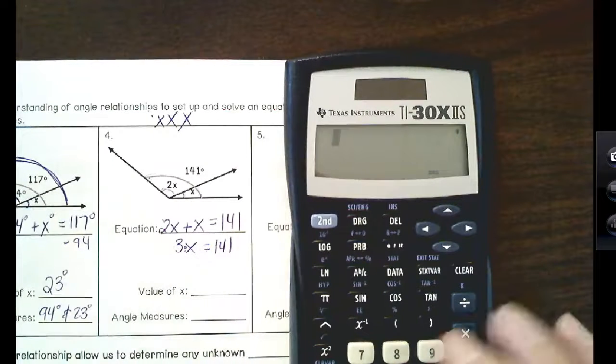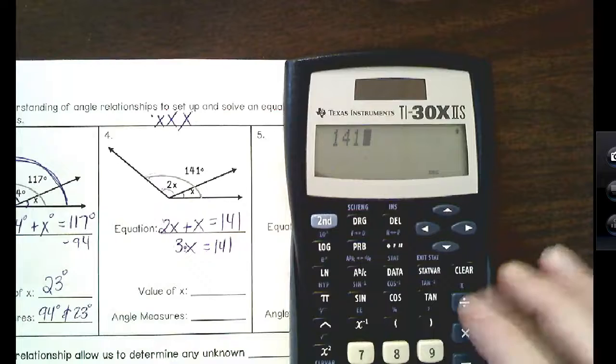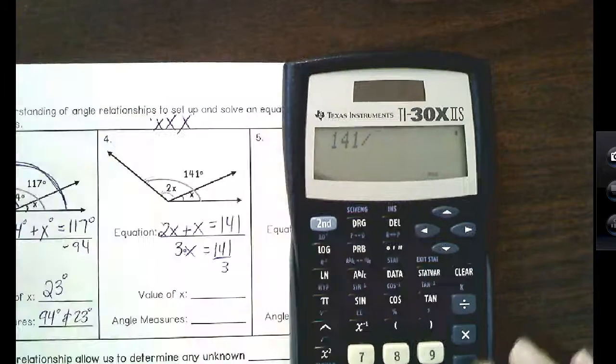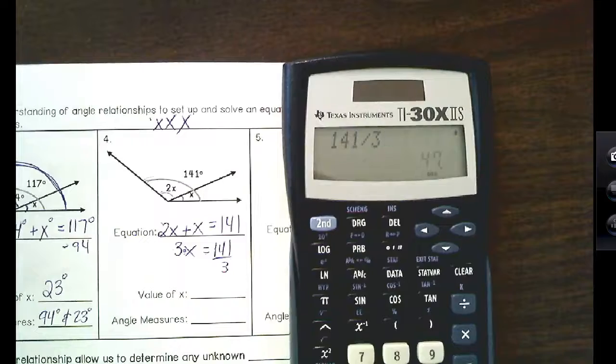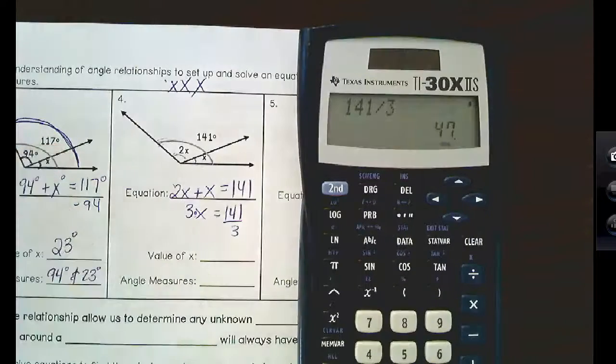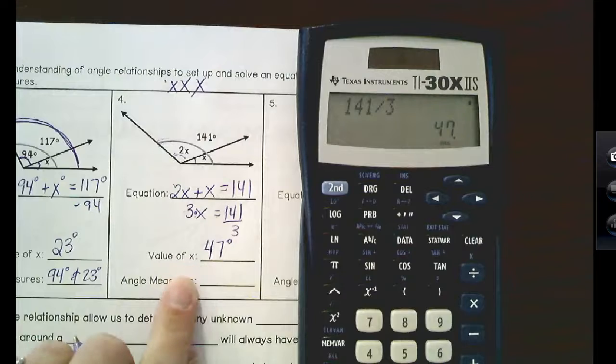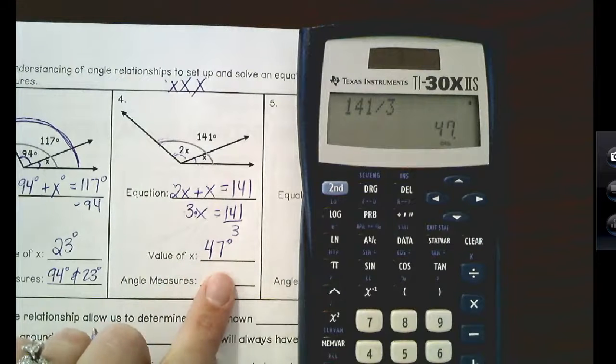Well, the opposite of multiplying would be division. And so what I'm going to do is set up a division problem. I'm going to start with 141 and divide it among those three x's. And that tells me that each angle is 47, or each value of x is 47 degrees. So x is 47.